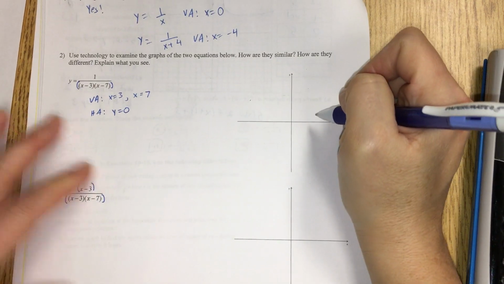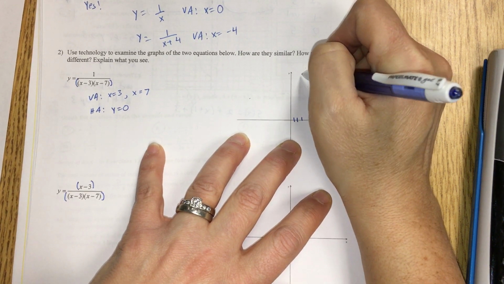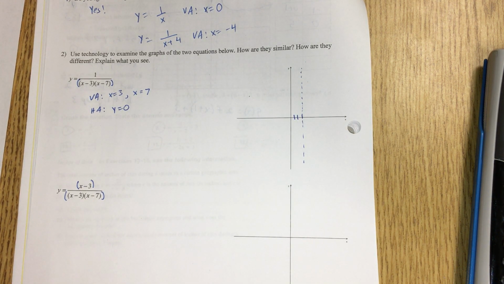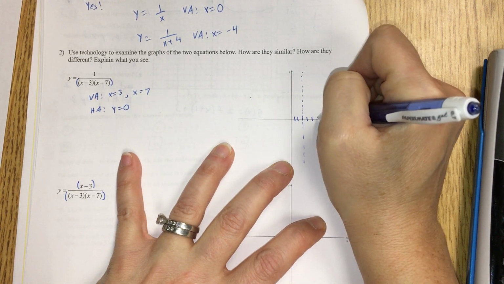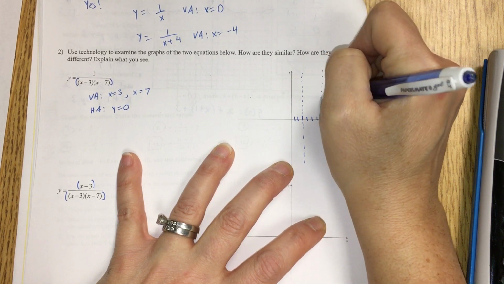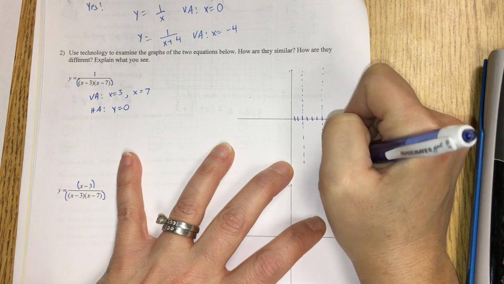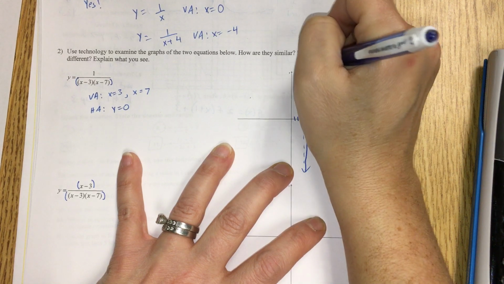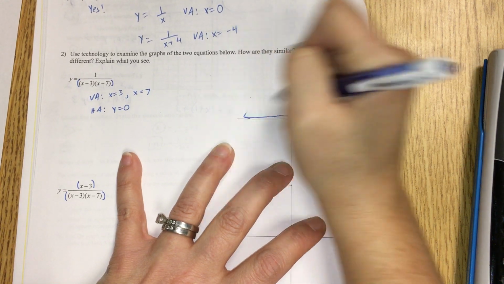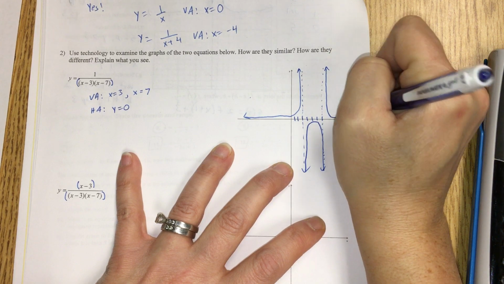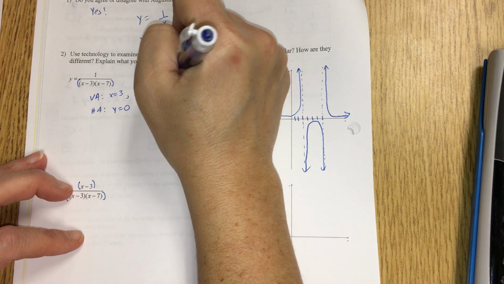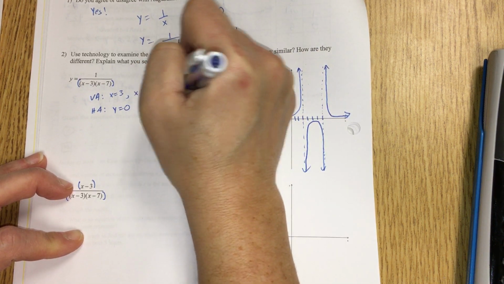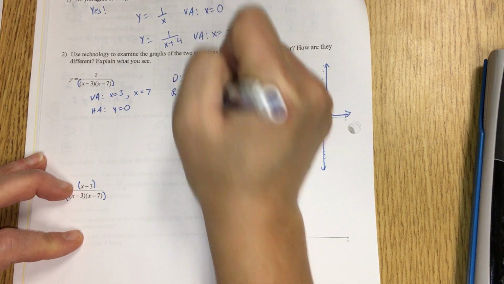So I'm going to go 1, 2, 3. And then I'm going to go 4, 5, 6, 7. And I'm going to look at my calculator, and I see I had something come up in the middle. And then I went like this. And I'm going to make a note that I have a domain of all real numbers, but x cannot equal 3 or 7. And I have a range of all real numbers, but y cannot equal 0.